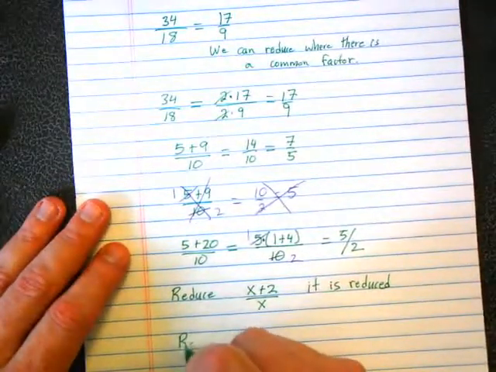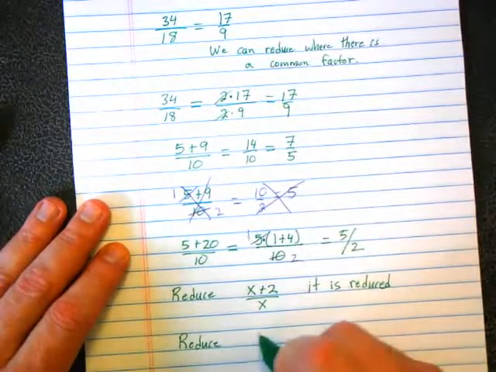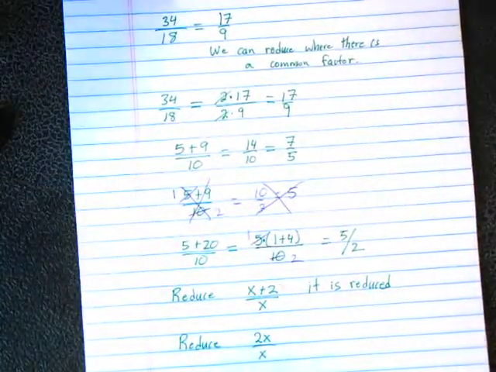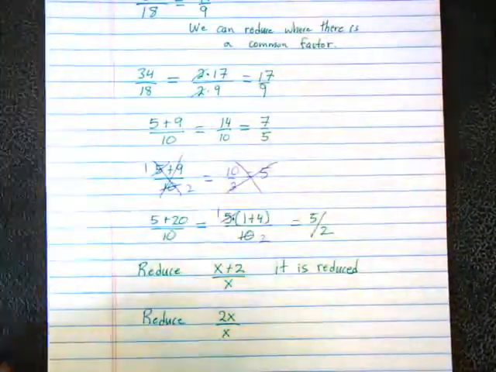However, if I changed it just slightly, reduce X over X, that one you would tell me, oh, that one I can reduce. How can you reduce that one?